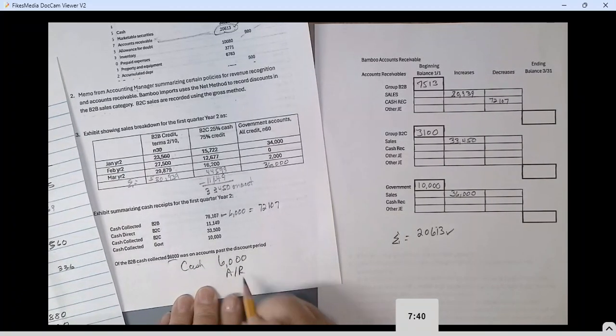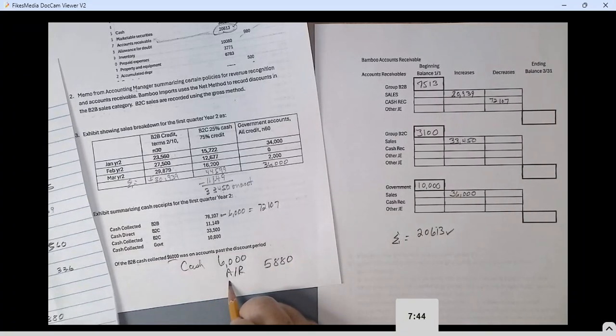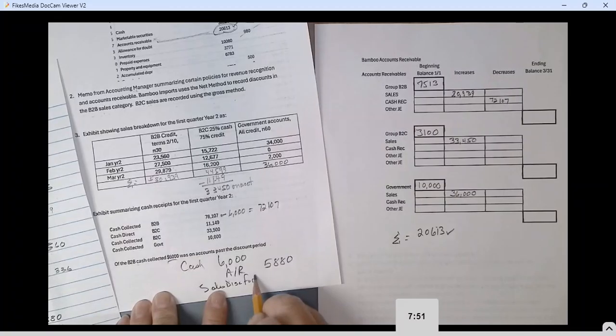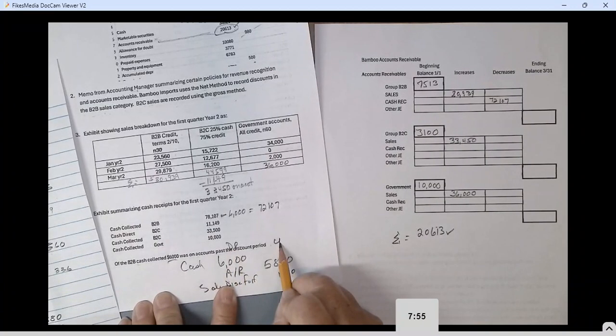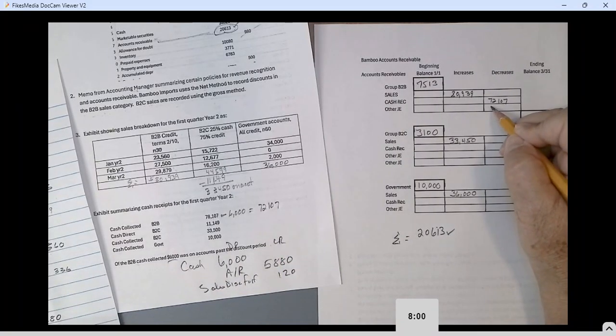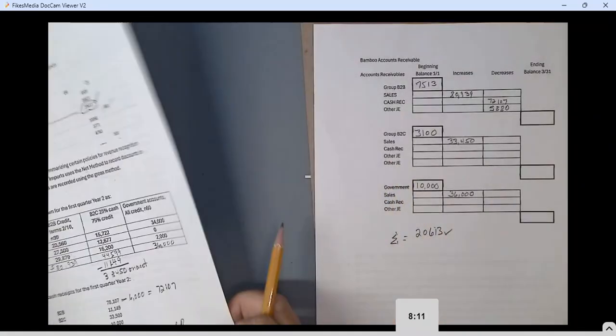My accounts receivable is at net of 5,880, and I have what's known as sales discounts forfeited, and it's 120. So these are my debits, and these are my credits of this journal entry. So we have to consider the accounts receivable only decreased 5,880. And this is added to the sales. Okay.